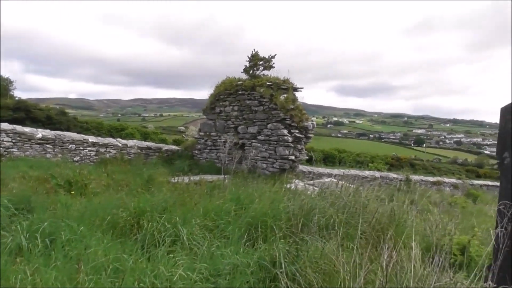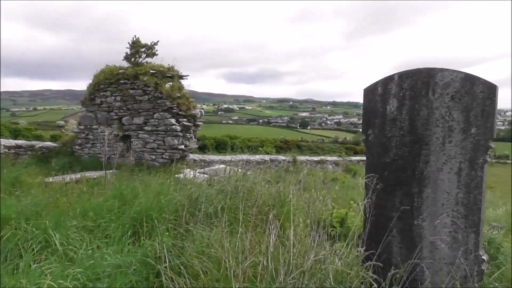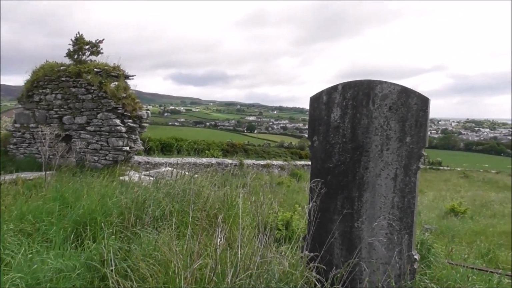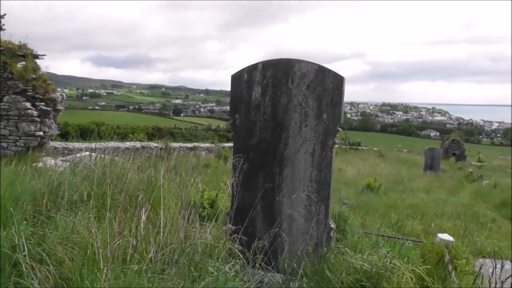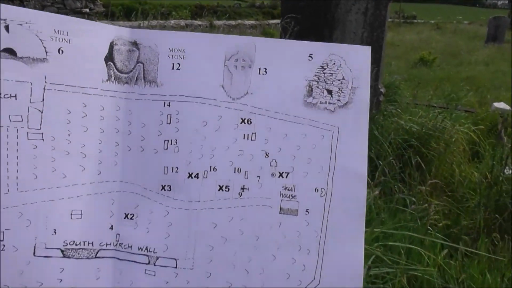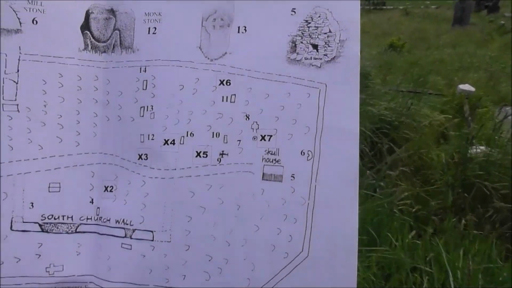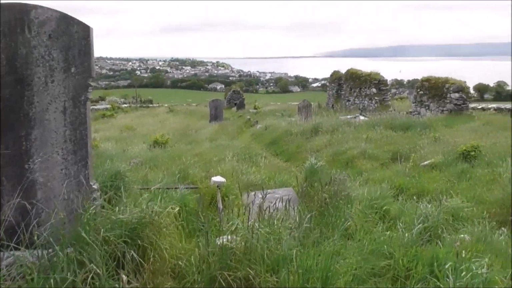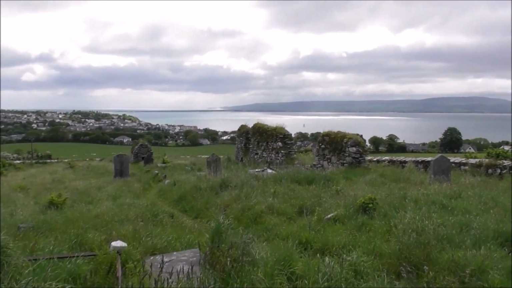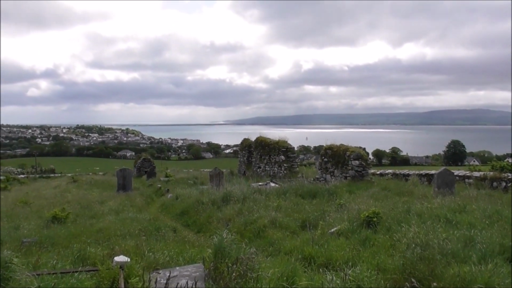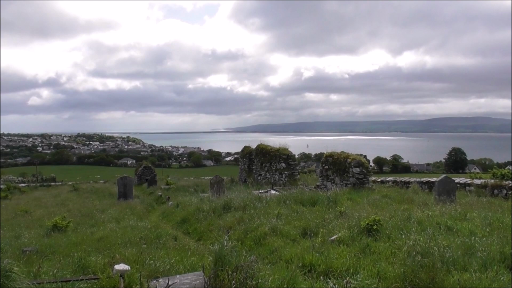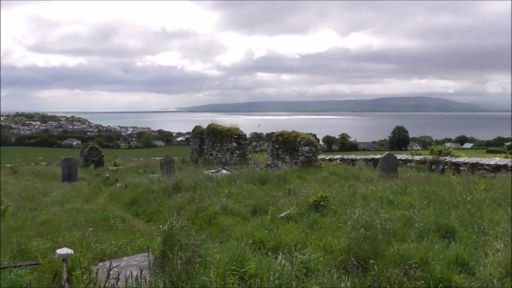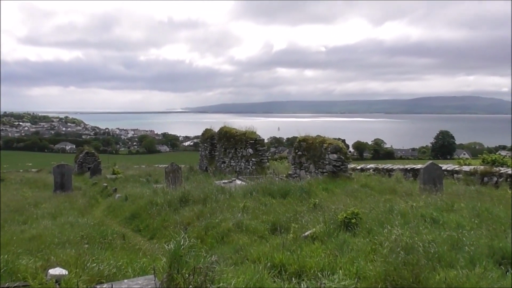Right. So we're looking now for 6 and 12 and 13 and 5. Is that your south church there? That'll be the South Church, yes. What does it say about it? Number 3. Church ruins with wall press. What's a wall press? I don't know.